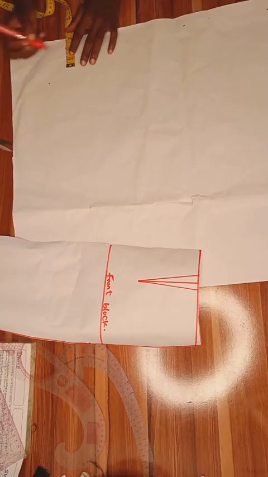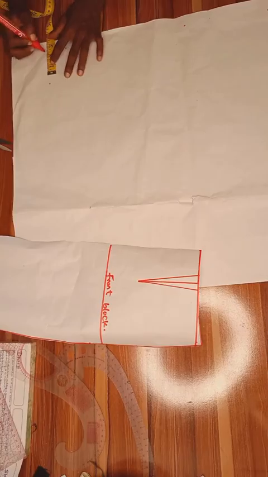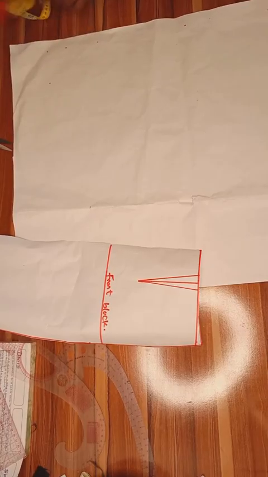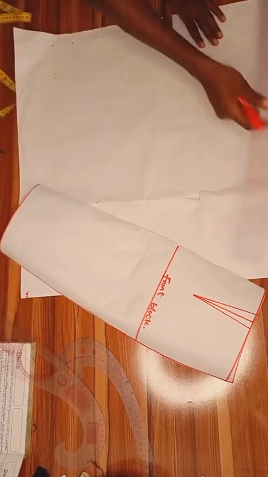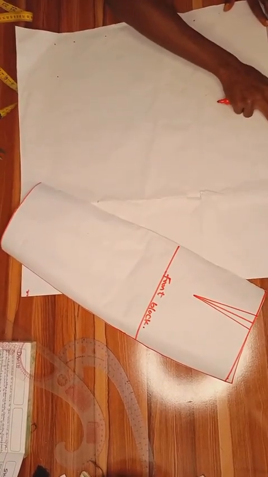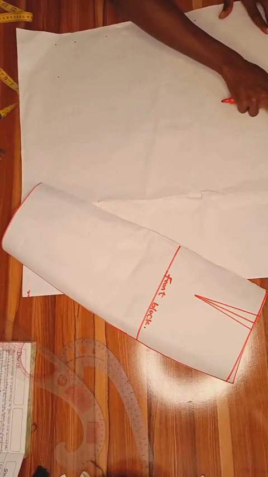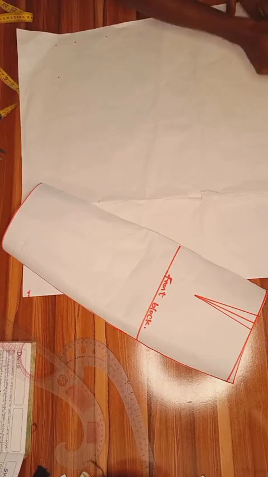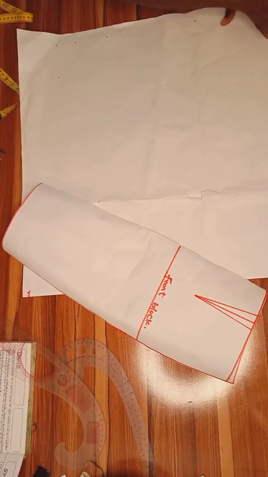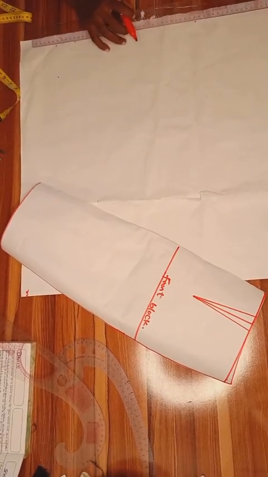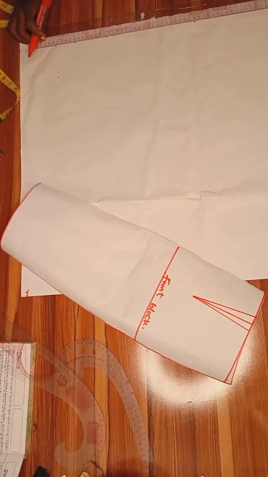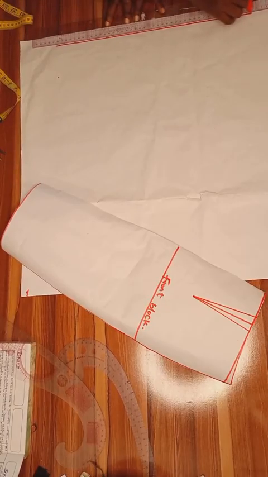So the length is what you see me take. Then you complete. I'm trying to complete the zip allowance that I took. So you connect the line with your ruler. Sorry, that place is not showing. You connect the lines with your ruler, and then you connect the zip allowance also with your ruler.